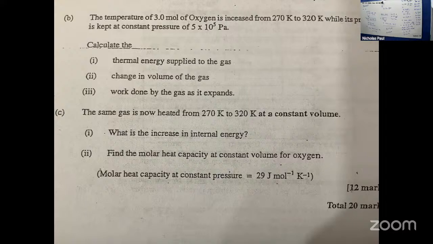Right, so let's go. So temperature, what did they give you there?